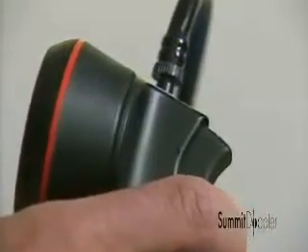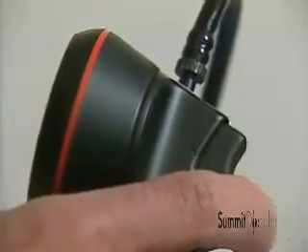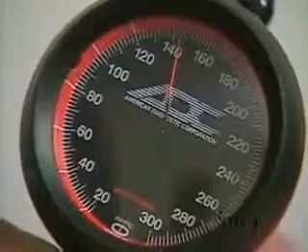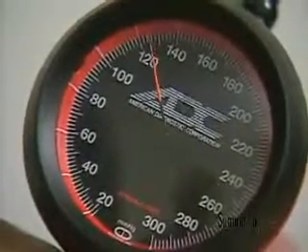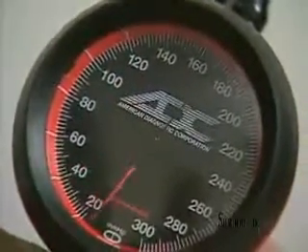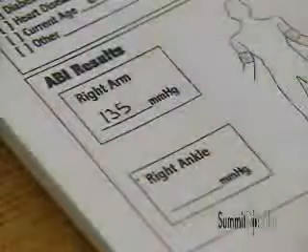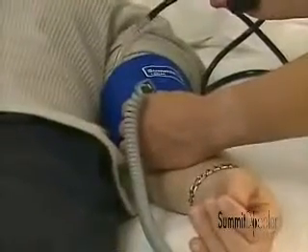Squeeze the inflator's trigger gently to deflate the cuff at a rate of approximately 2 to 3 millimeters of mercury per second. Note the point at which the first blood flow sounds return. This is the systolic pressure. Afterward, deflate the cuff fully. Record the pressure on the report form and then repeat this procedure on the left arm.